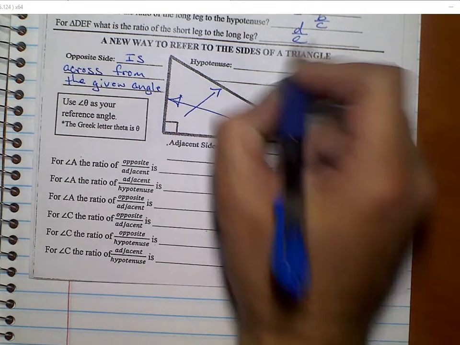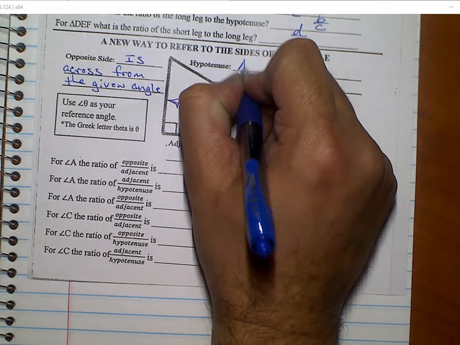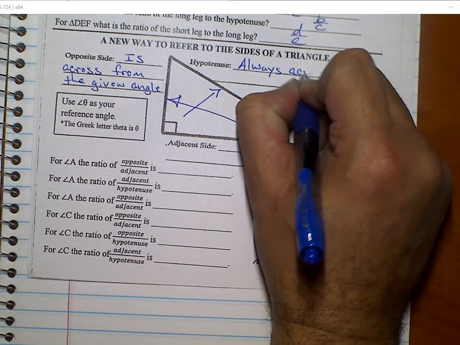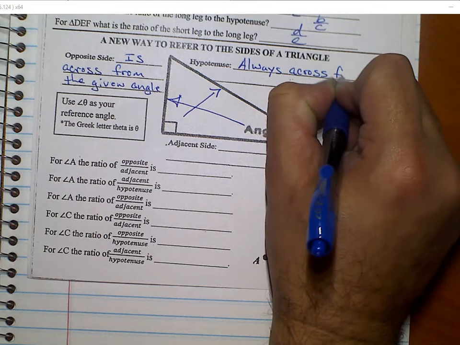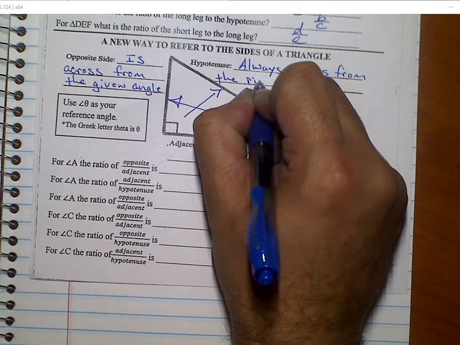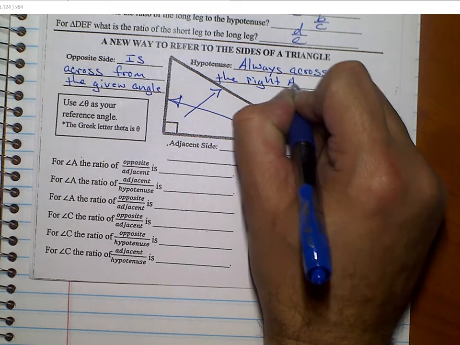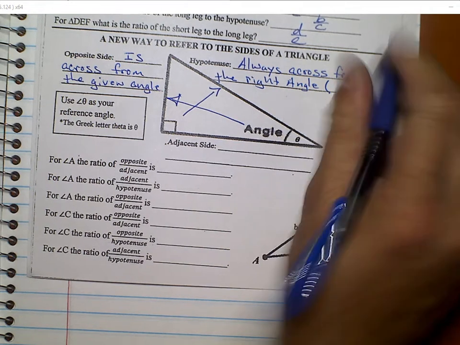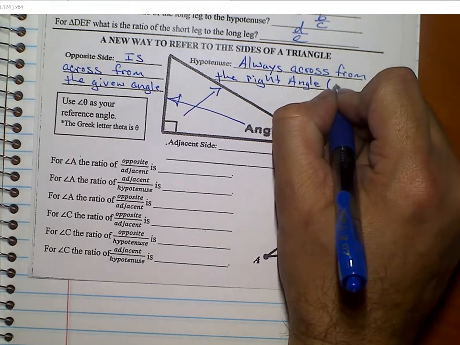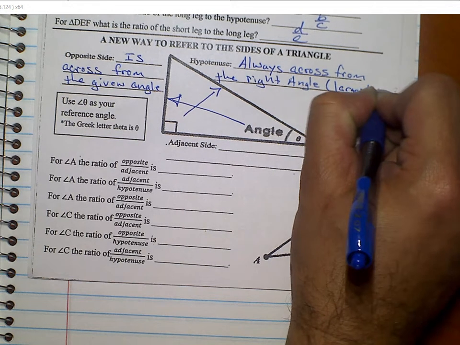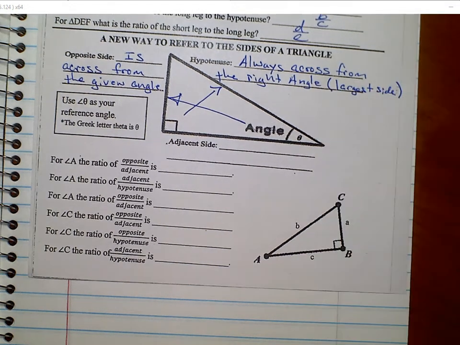It's always across from the right angle.